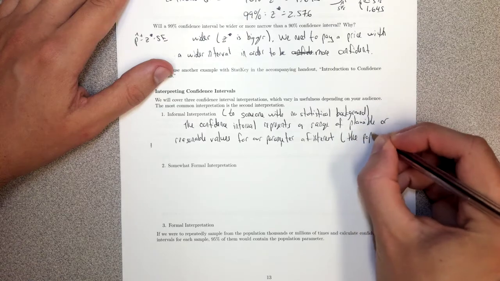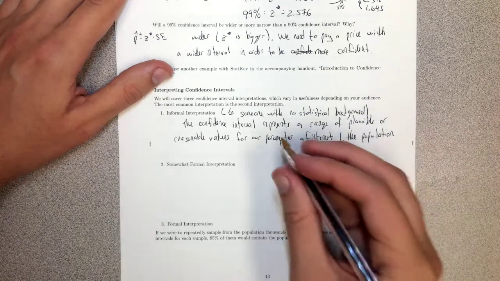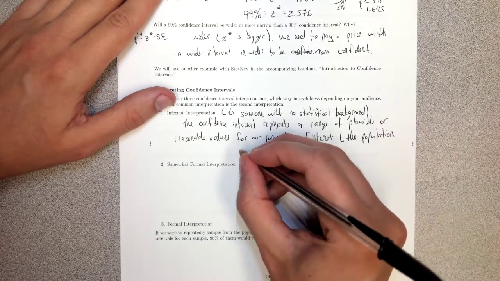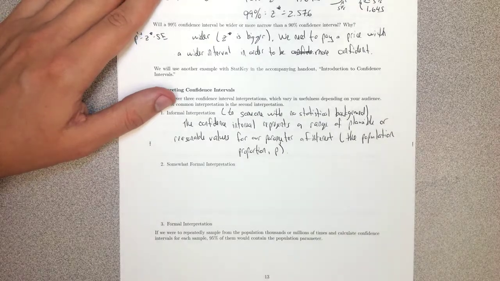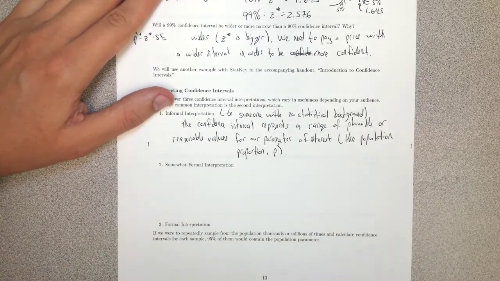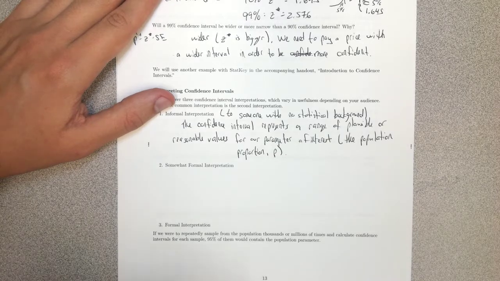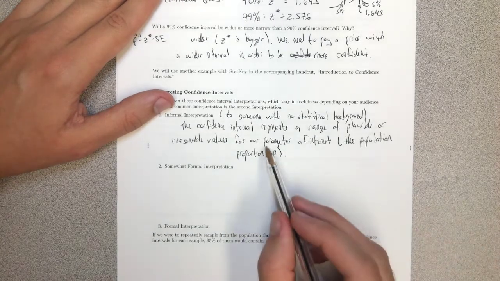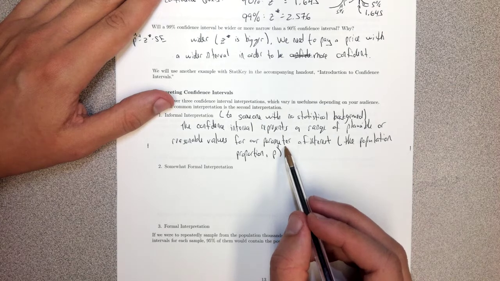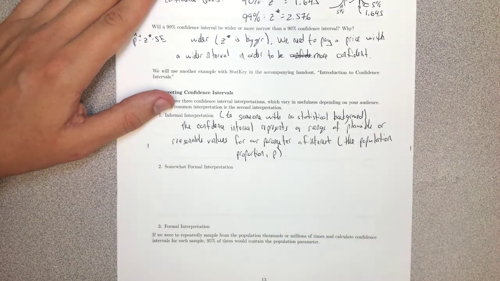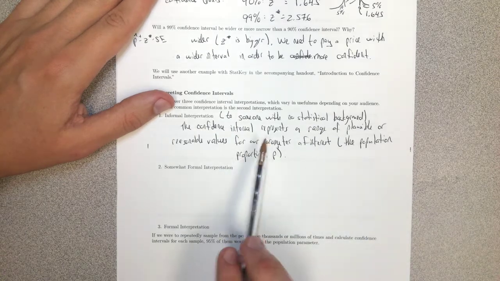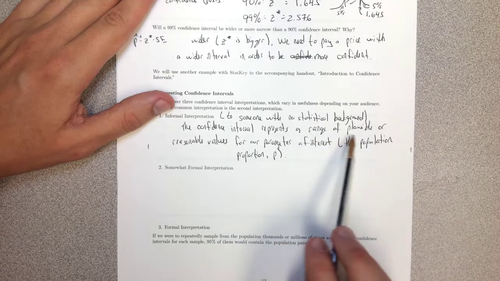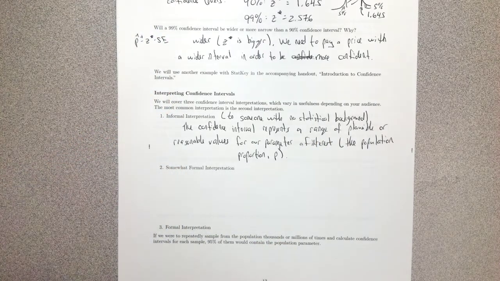So far we've only talked about proportions, so our parameter of interest is our population proportion. Again, we're assuming your audience doesn't have any statistical background, so you want to sub in what your parameter of interest actually is. We looked at the proportion of children who can write their name in preschool. So we would say our confidence interval represents a range of reasonable values for the proportion of kids who could write their name in preschool.